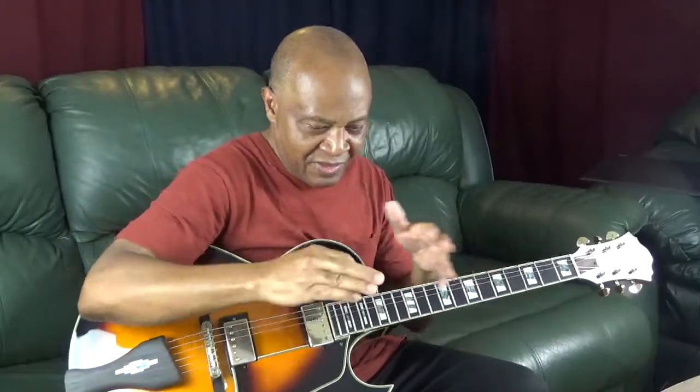Two tetra sections, tetra meaning four notes: the lower tetra section and the upper tetra section, separated by, most of the time, a whole step, but it can also be a half step.